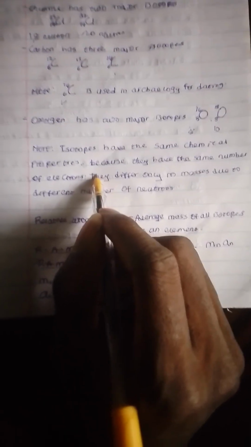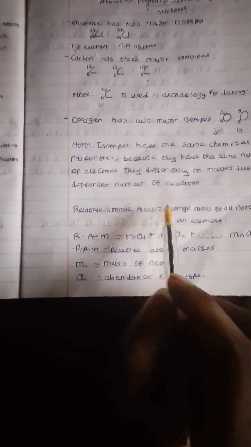So if the number of electrons are the same, it means they have the same chemical properties. So they can ask you, which of these is correct? Isotopes have the same chemical properties. You know that one is correct, because they have the same number of electrons, but they differ. Why do they differ? We have been talking about this, because of the number of neutrons. 12 minus 6, 6. 13 minus 6, 7. So take note of that.